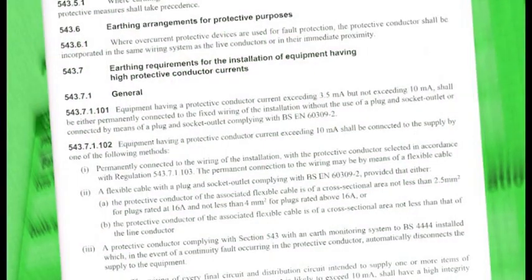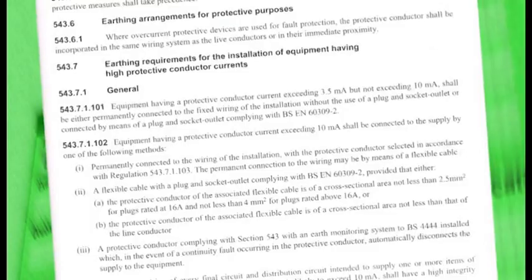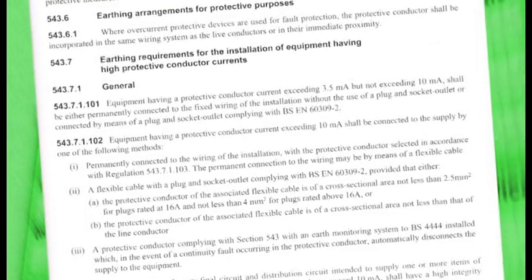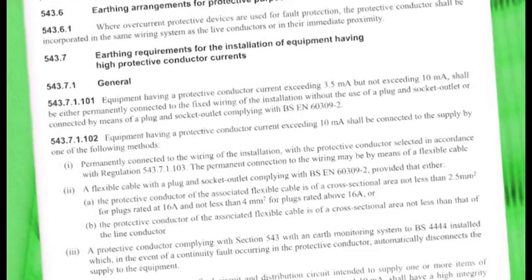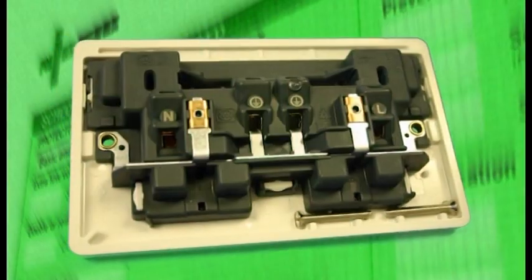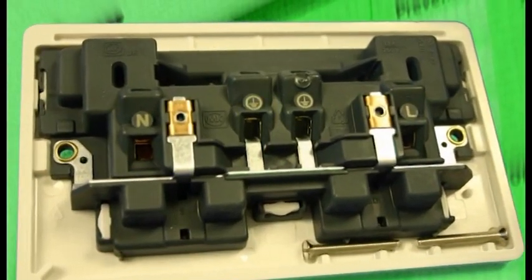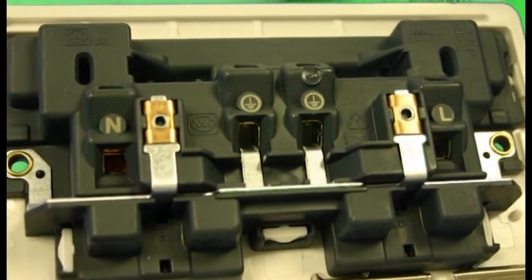The requirements for this situation are covered in section 543.7, earthing requirements for the installation of equipment having high protective conductor currents. Easy enough if you are designing an office, and during inspection you'll be looking for socket outlets which have two separate earthing terminals rather than the one that you would normally expect.